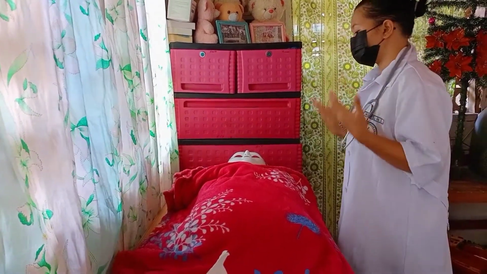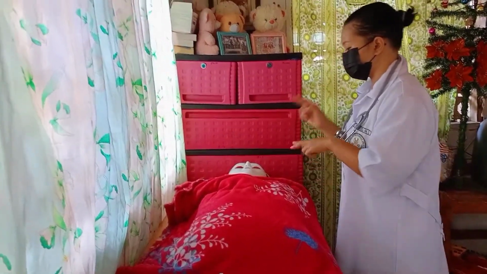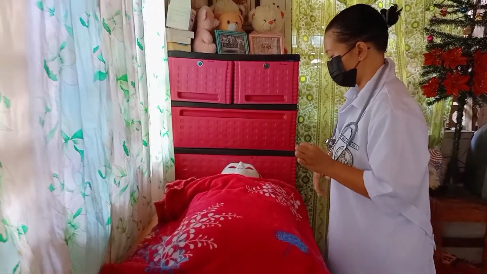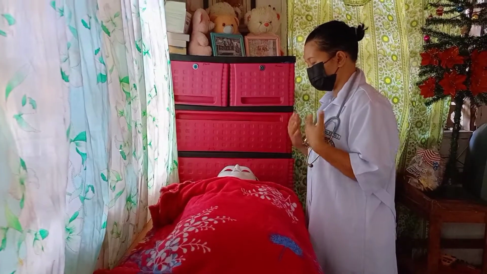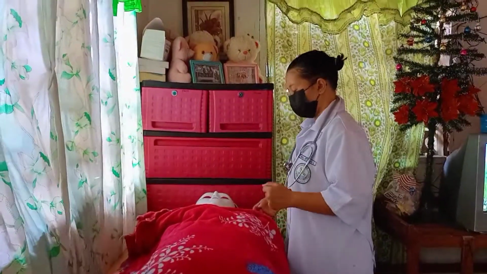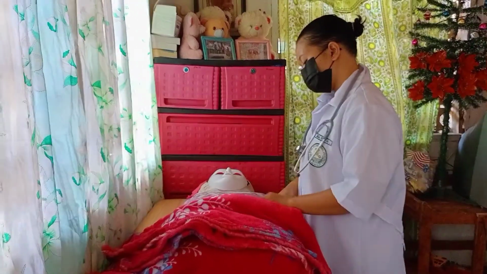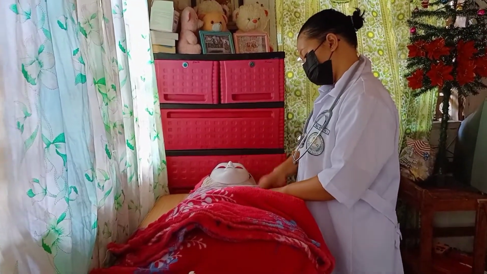Next is perform percussion, to determine whether the underlying tissues are filled with air, fluid, or solid material. So, I will percuss now, ma'am. Okay. With percussion, we need to listen if there is tympany or dullness.